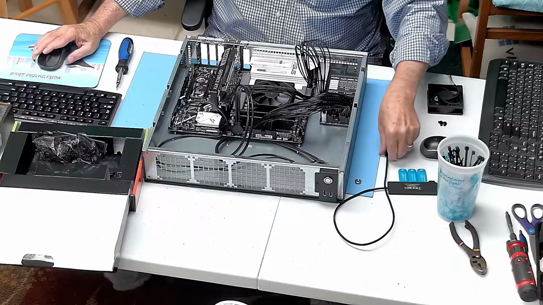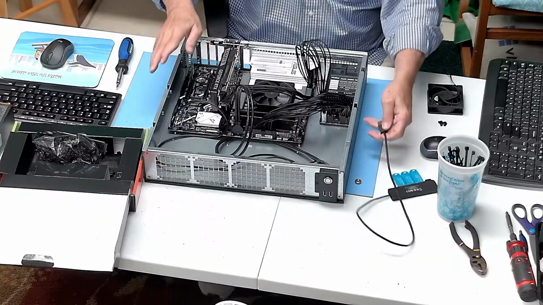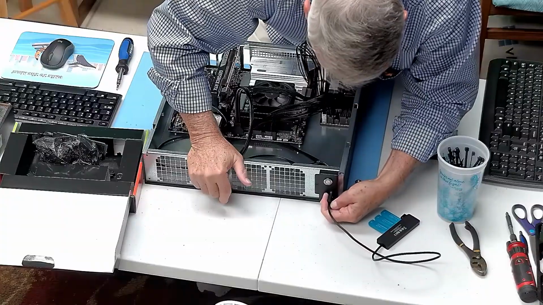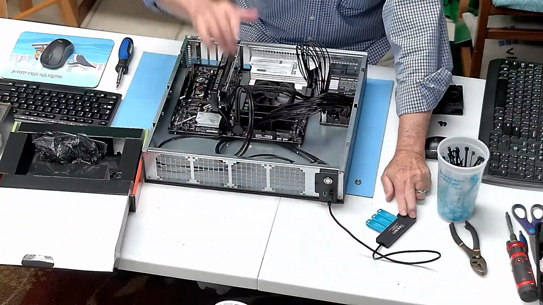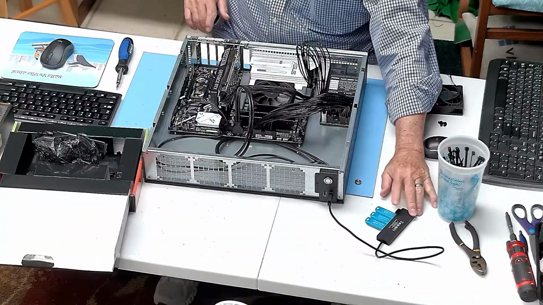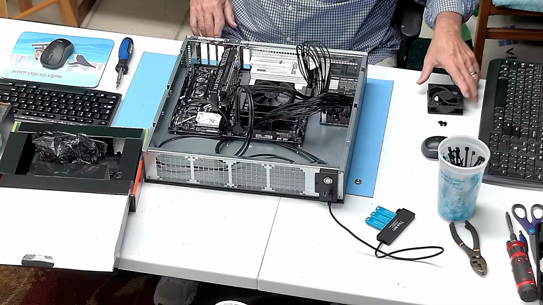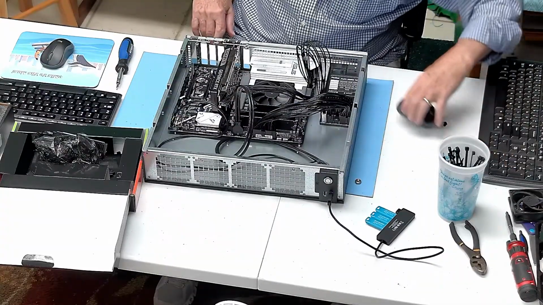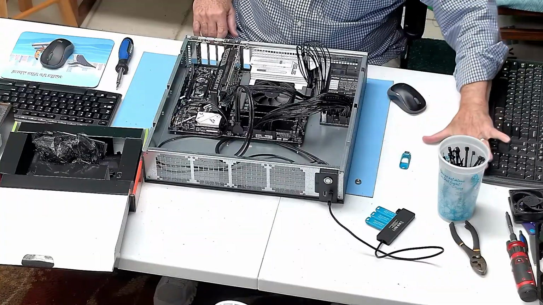And let's go ahead and plug in some of our thumb drives and also the wireless receiver for the mouse and keyboard over here. We'll do a fan later, so let's just set that out of the side, out of the way for now.